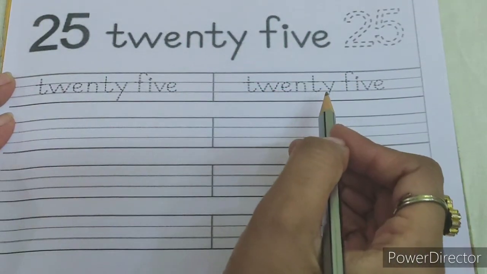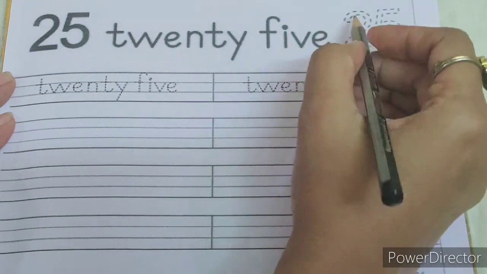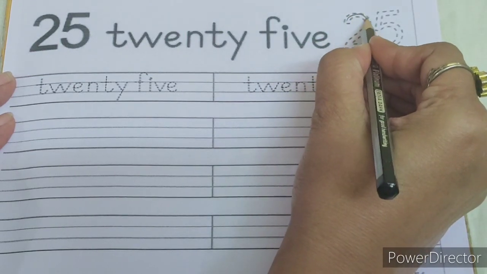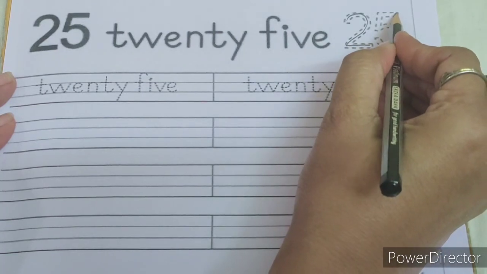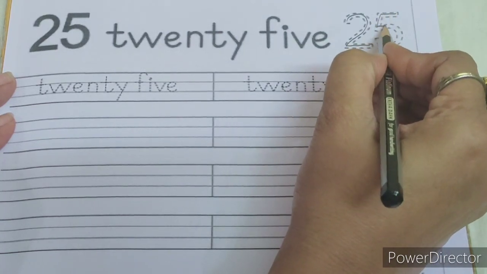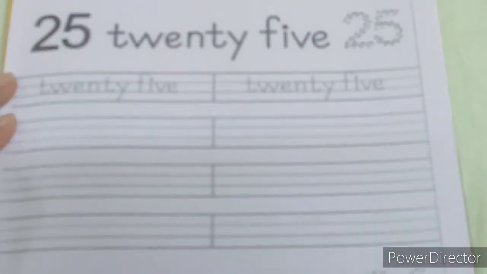Now children, first write down number 25. 2, 5, 25.